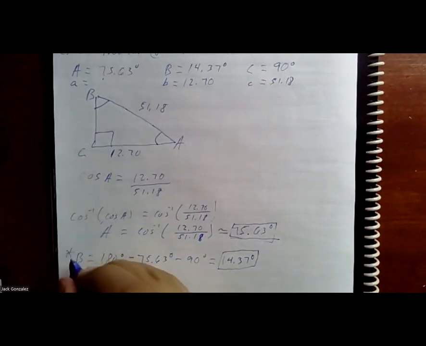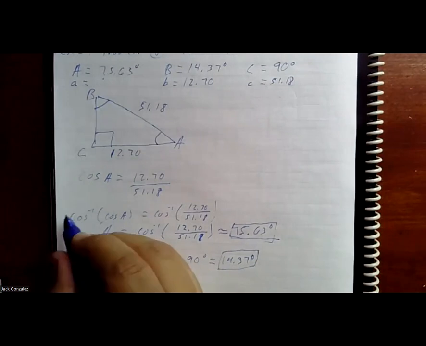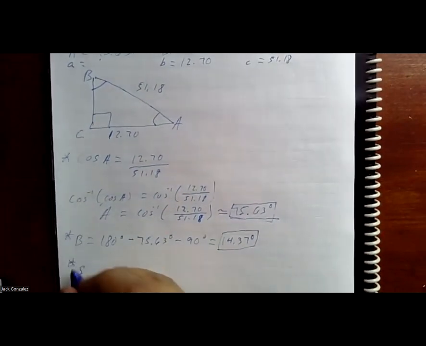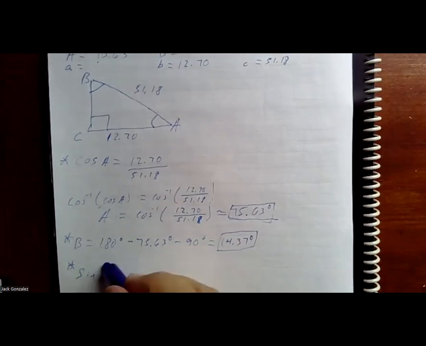Okay, so here we go. I'm going to put little stars on the steps where we solved for certain pieces here. So I'm choosing sine A, which I know what A is now.